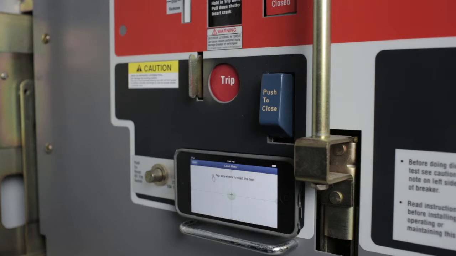Next, you will be shown a leveling screen to assist in aligning the iDevice properly on the faceplate. The lines on the screen should be aligned as closely as possible to the plus sign in the middle of the screen. Once the device is sufficiently aligned, the middle of the screen will turn green. Tap anywhere on the screen to initiate the test.